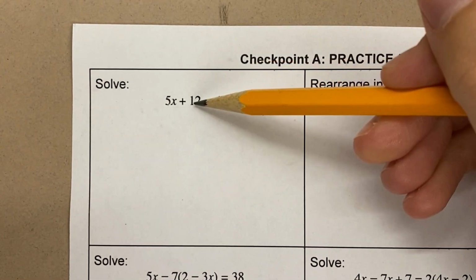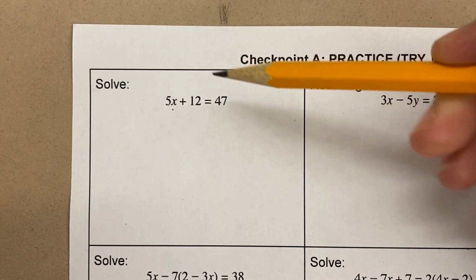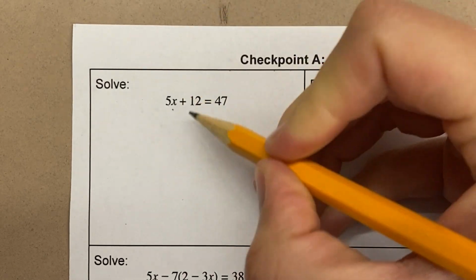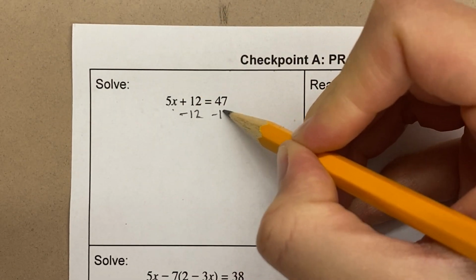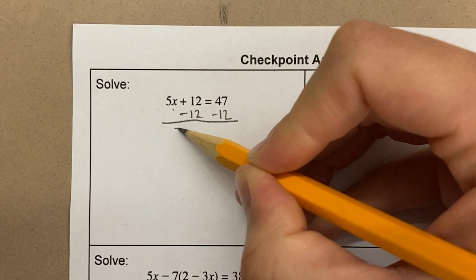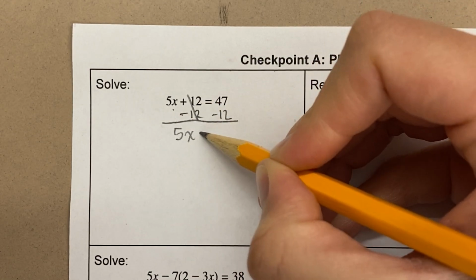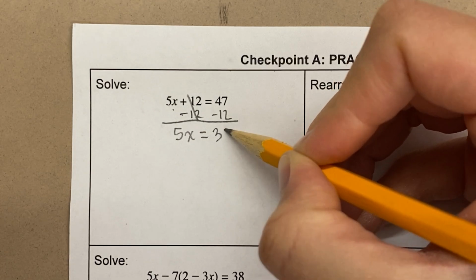When we're solving equations, the goal is to get x by itself. So I'm going to first get rid of addition and subtraction. So this is plus 12. I'm going to do minus 12. That cancels. 47 minus 12 is 35.